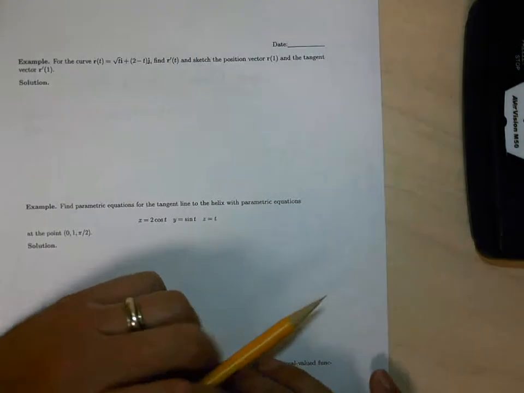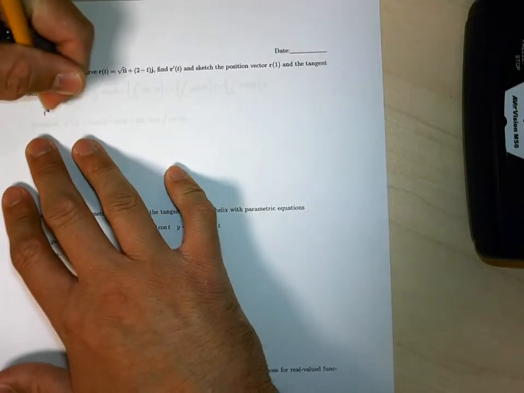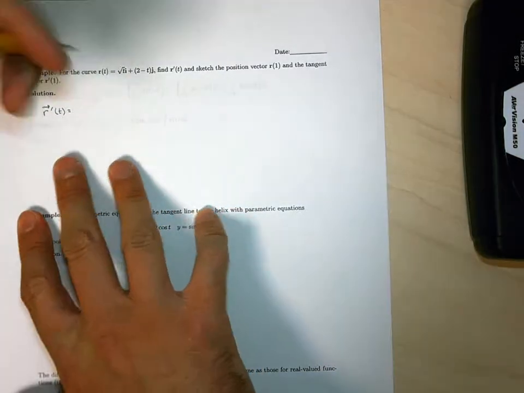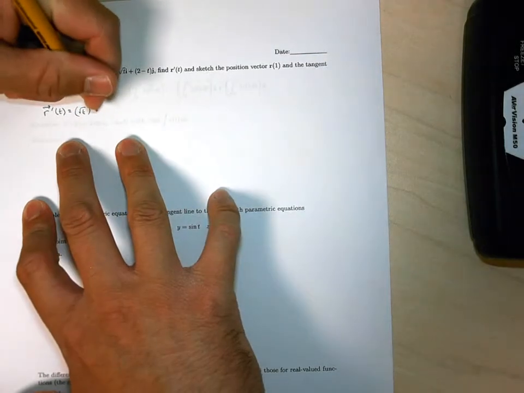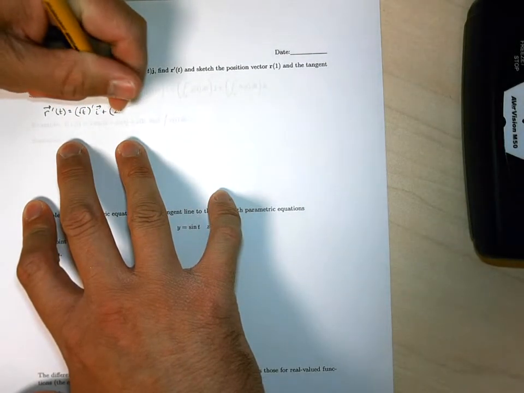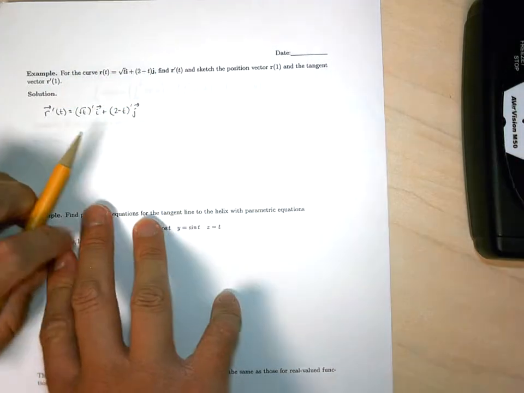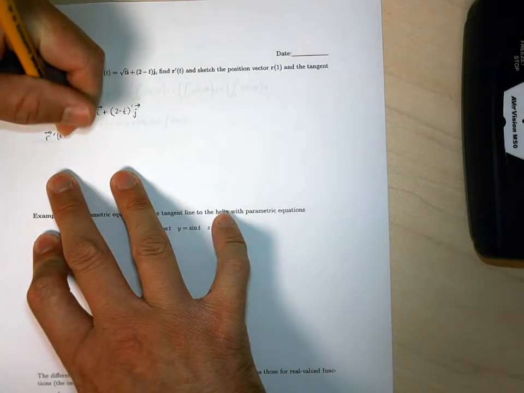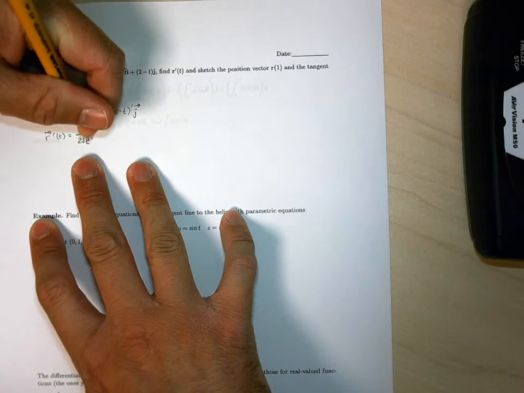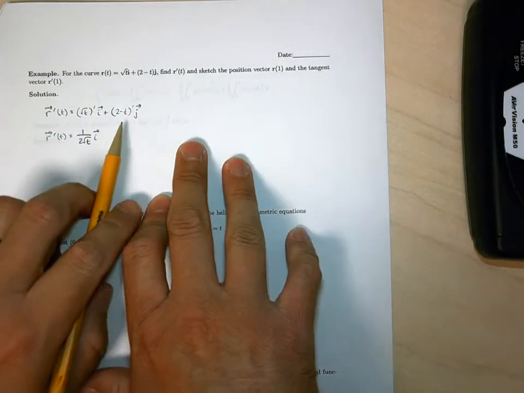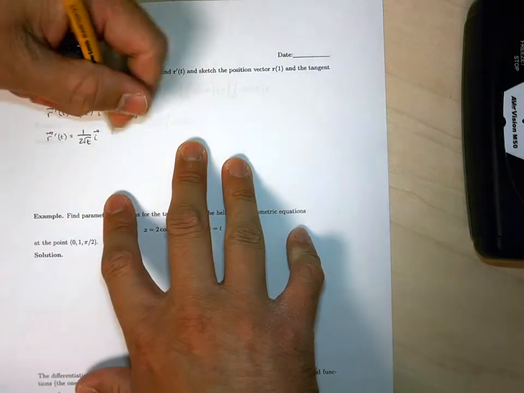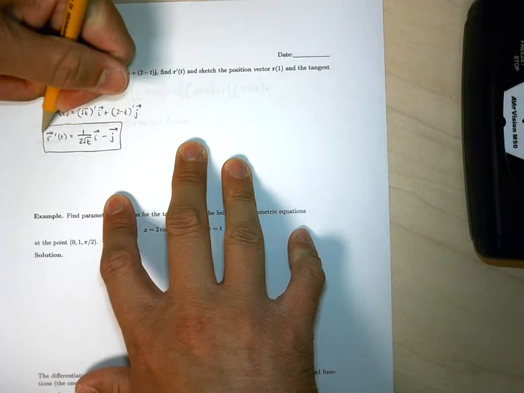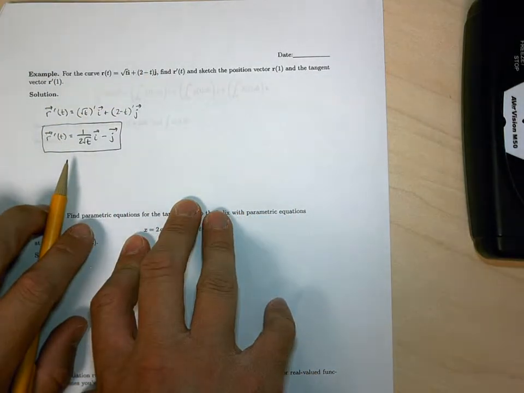So first let's find r prime of t. We're going to find the derivative of square root of t and the derivative of 2 minus t. So just the derivative of the component functions. And so I have 1 over 2 times the square root of t in front of i, and a negative 1 in front of j, derivative of negative t there. Okay, so now I have my derivative.